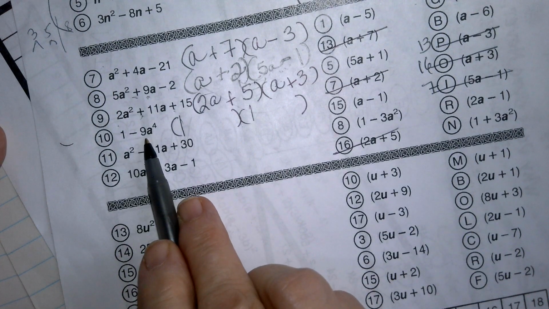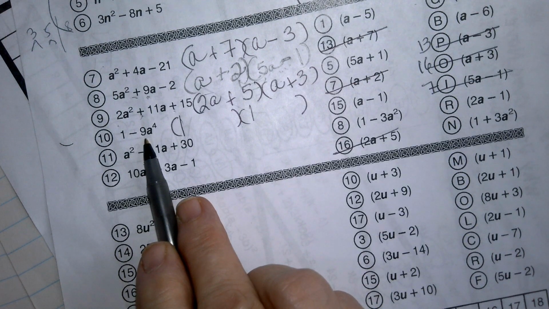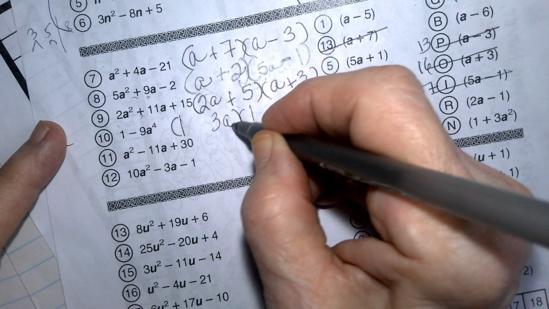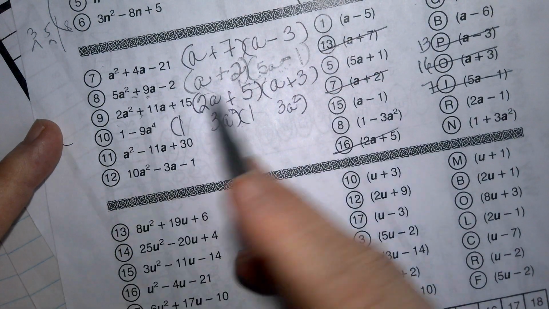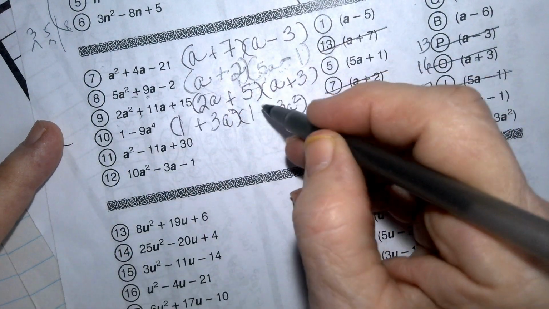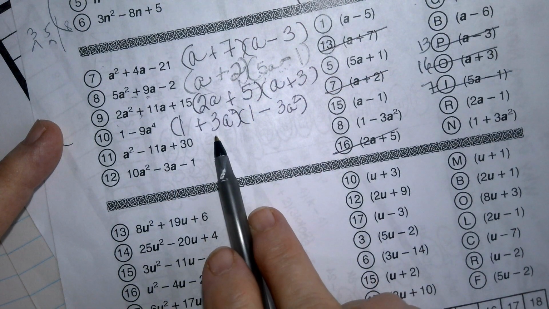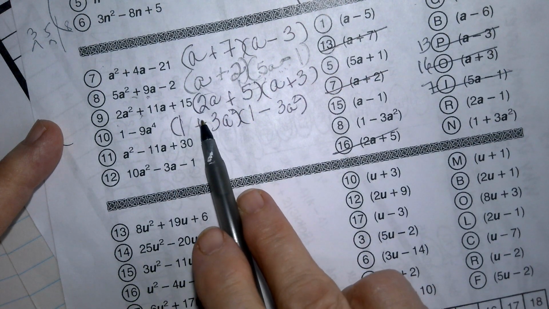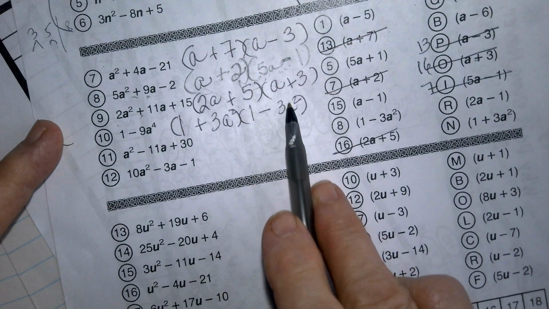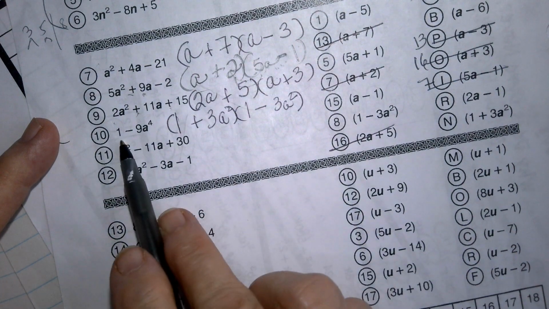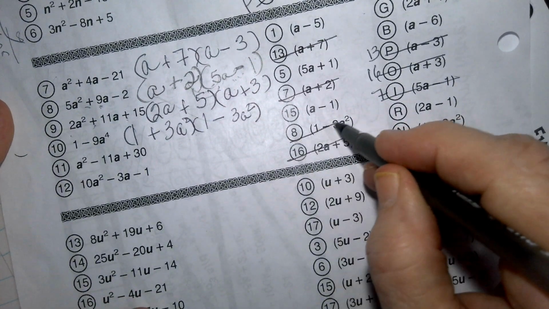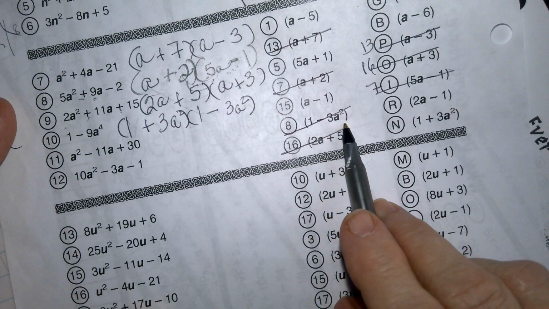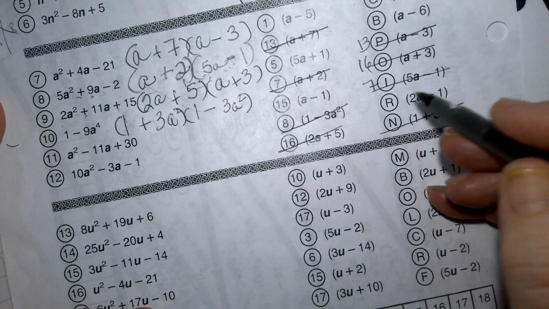Who knows what we're going to multiply to get 9a to the 4th? 3a to the what? 3a squared and 3a squared. Such that, again, to get a negative, one has to be positive, one has to be negative. And that's it, such that if I added a 3a squared and a negative 3a squared, it's going to drop out, and that would be left. So that is it. So that is the number 8 connected to the N.